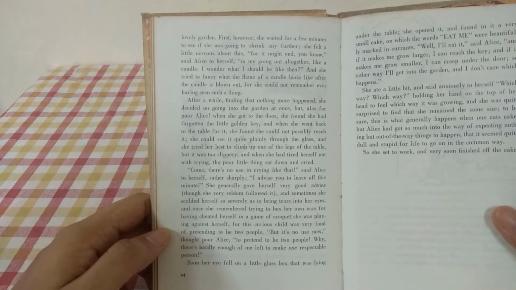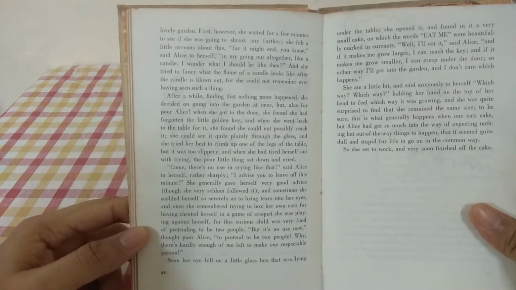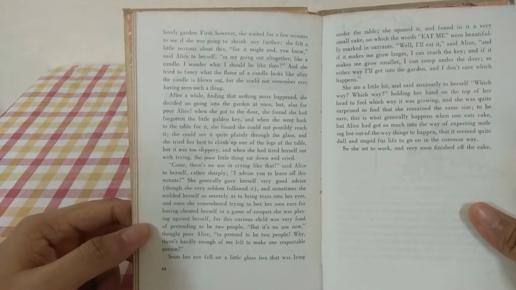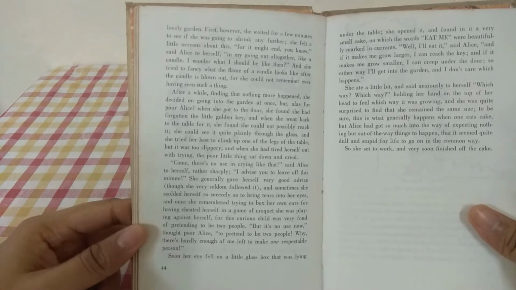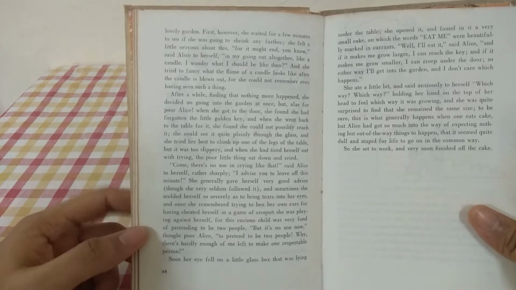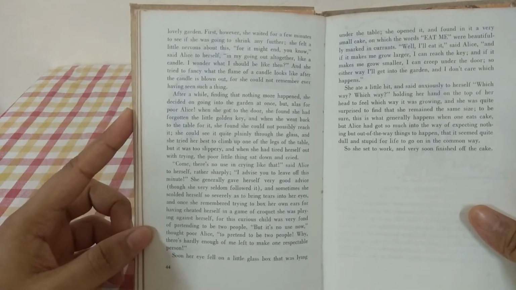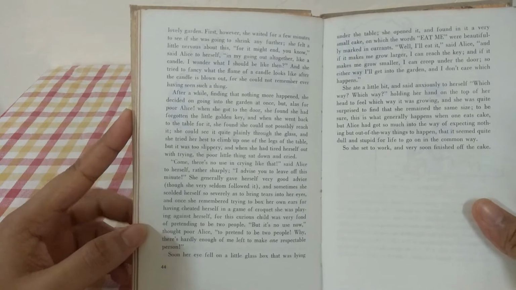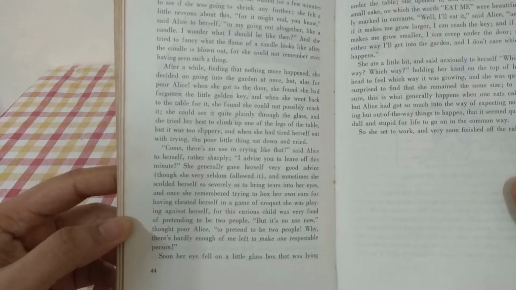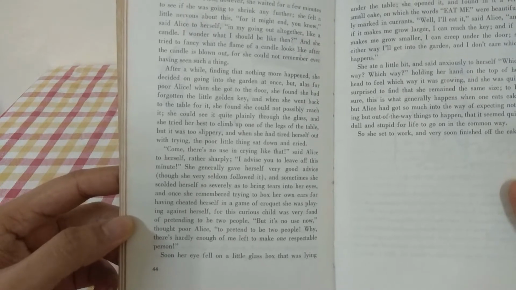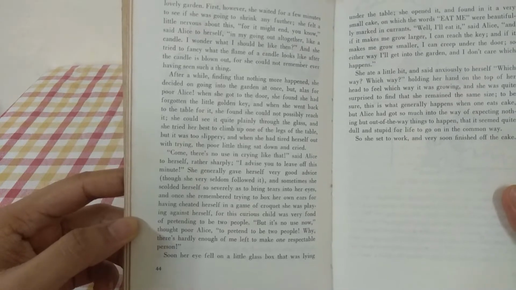"Come, there's no use in crying like that," said Alice to herself, rather sharply. "I advise you to leave off this minute." She generally gave herself very good advice, although she very seldom followed it, and sometimes she scolded herself so severely as to bring tears into her eyes. And once she remembered trying to box her own ears for having cheated herself in a game of croquet she was playing against herself. For this curious child is very fond of pretending to be two people. But it's no use now, thought poor Alice, to pretend to be two people. Why, there's hardly enough of me to make at least one respectable person.